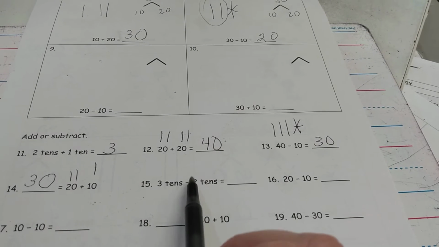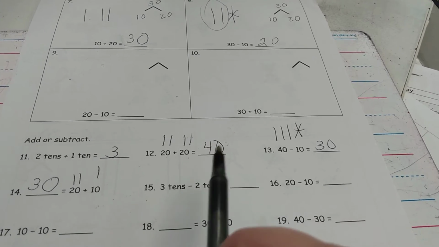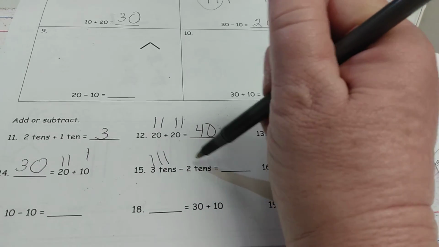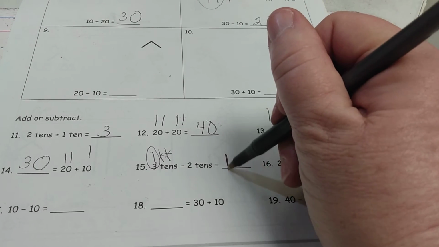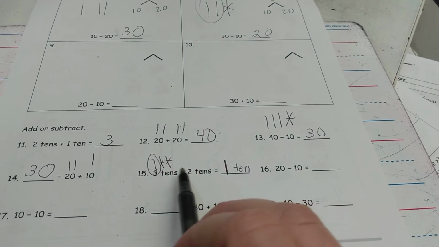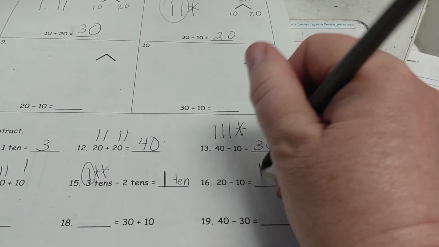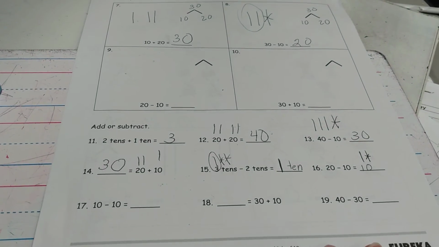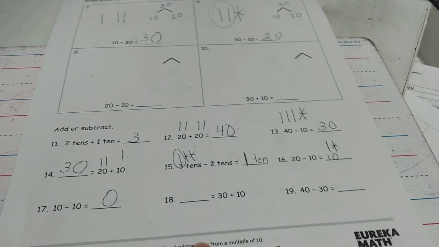Now we got subtraction, and you see how it's going from addition to subtraction to the units. That's why they really need your help studying tonight. 10, 20, 30 minus the 2 10s, and there's 1 10 left. Three 10s take away 2 10s is 1 10. 20 minus 10. 10, 20 minus 10. There's 10 left. Well, anything minus itself is 0. Please remind them of that also.